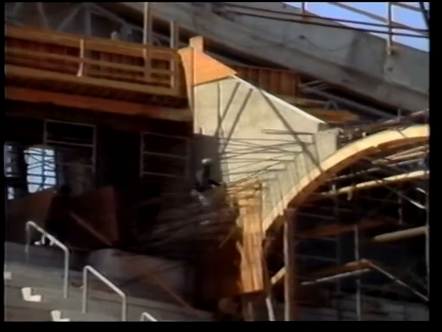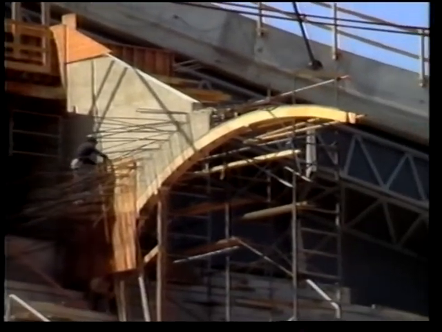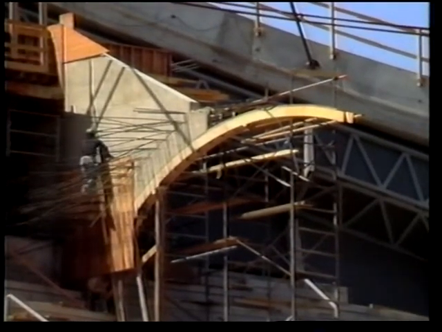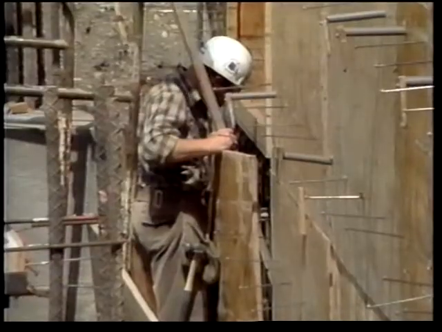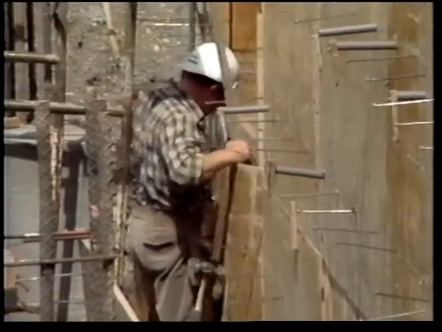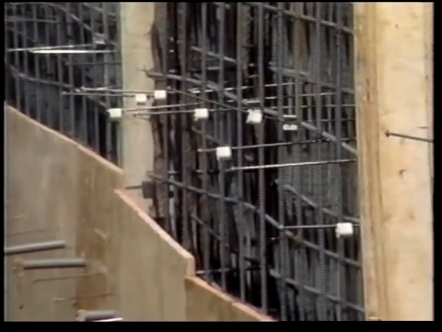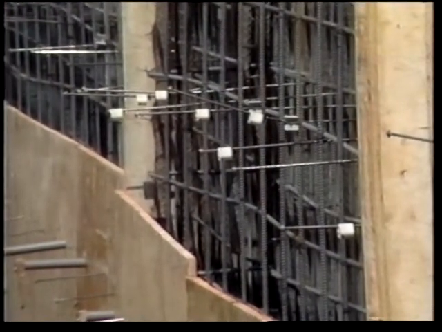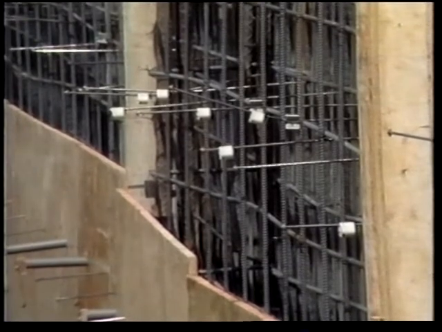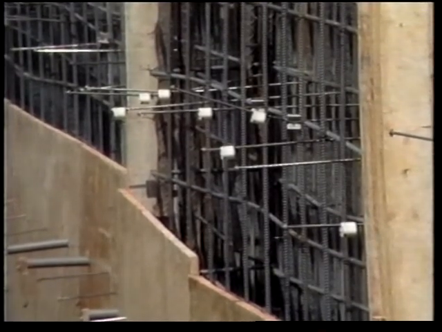Loose forming is specially constructed for tailor-made applications and is dismantled piece by piece. Loose forming is used in all aspects of construction: beams, slabs, shafts, and columns. However, this program deals only with loose forming of walls.